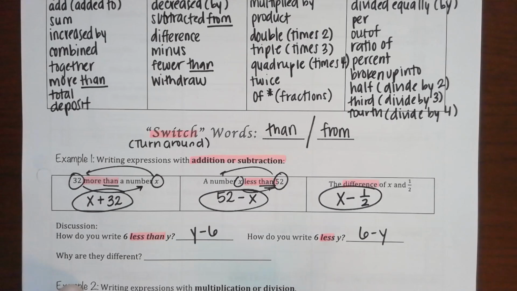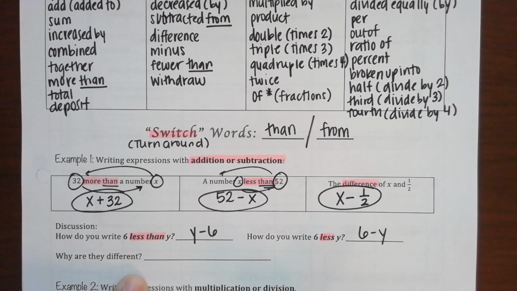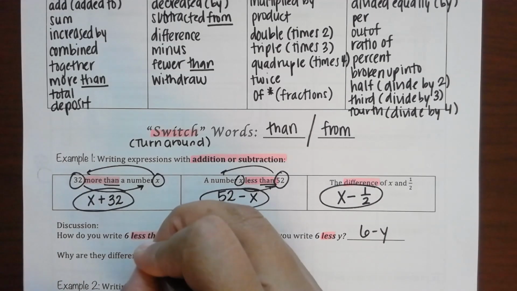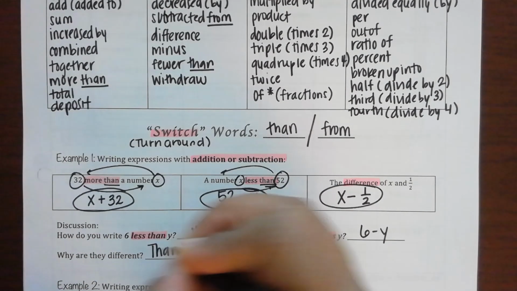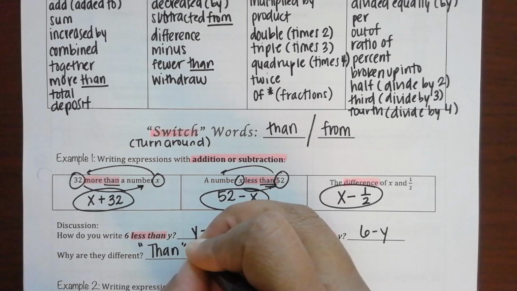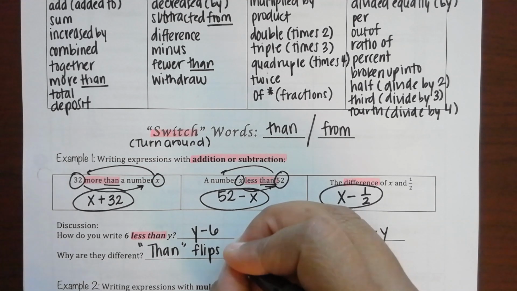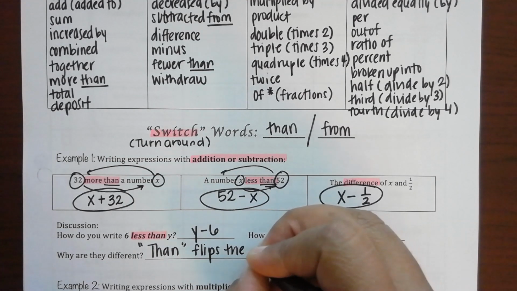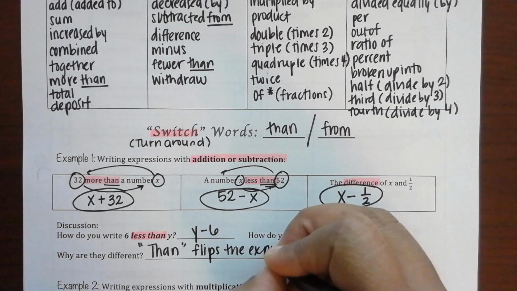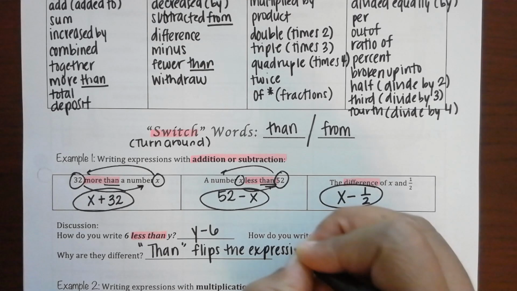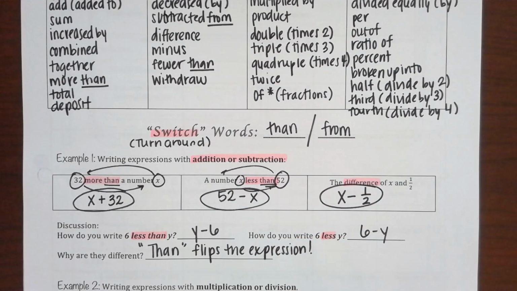And you already answered this back question. Why are they different? Why are these two different? Than does what? It flips, right? The expression. So I'm going to pause.